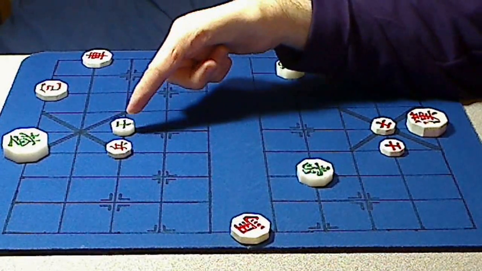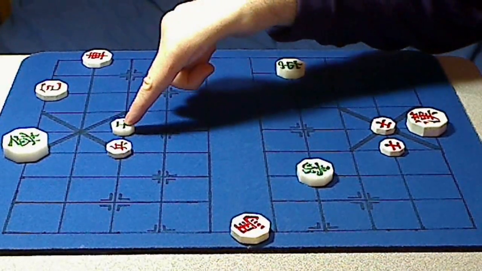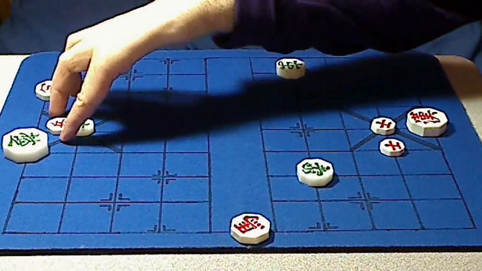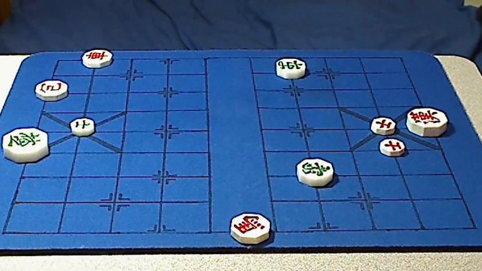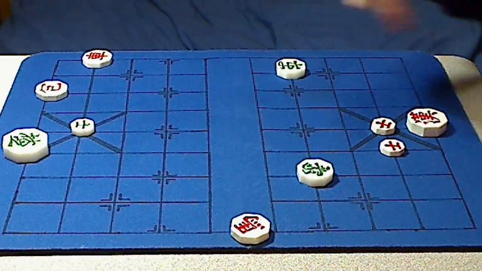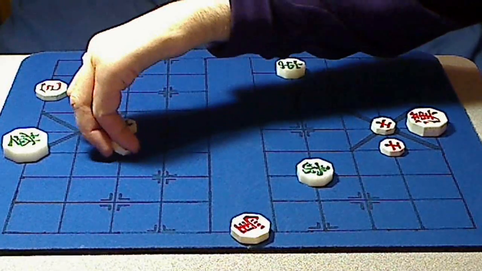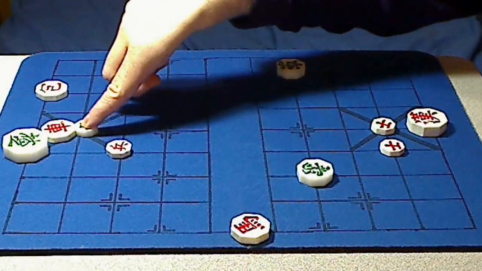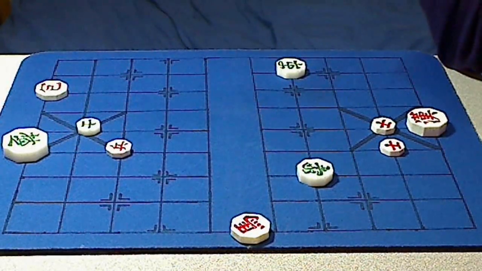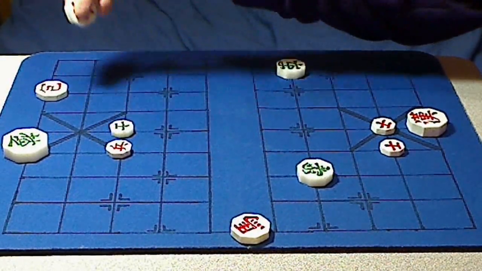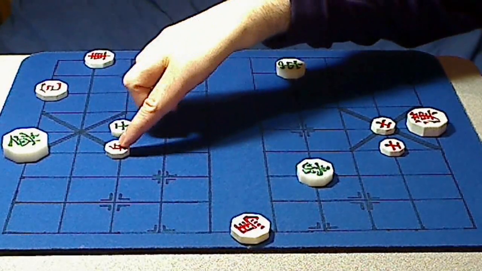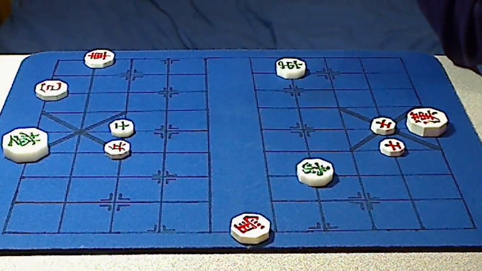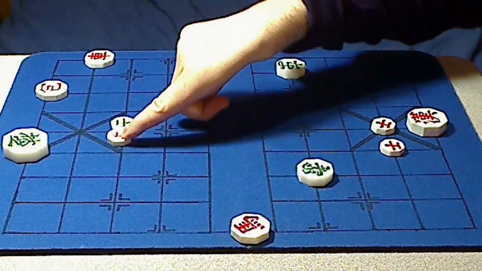And an additional benefit of this move is, now that he's here, if the pawn comes down like this, the counselor can take the pawn, and it's not checkmate. Likewise, if the rook comes down like this, the counselor can come down, take the rook, and it's not checkmate. Therefore, red does not want to try to checkmate the general right away. Red's best response is to take the counselor.